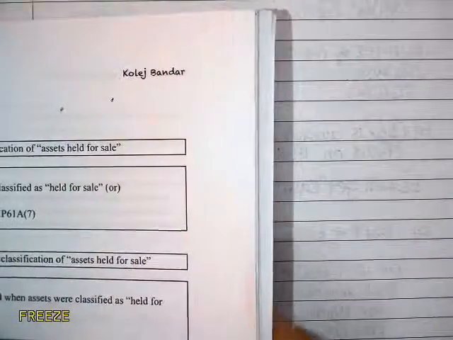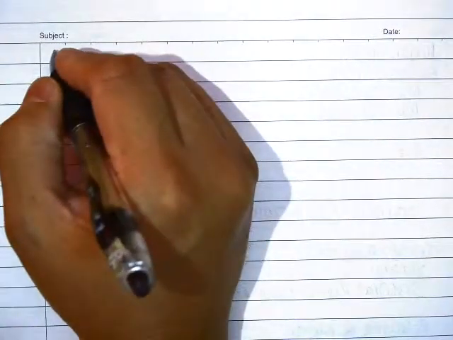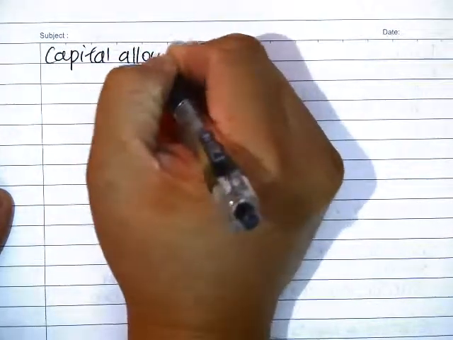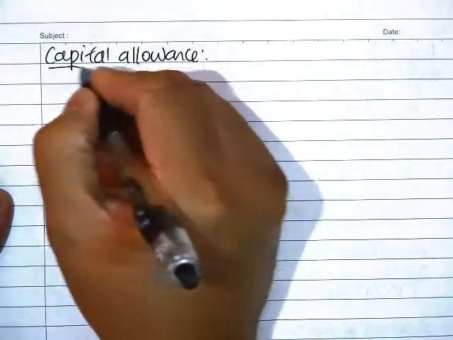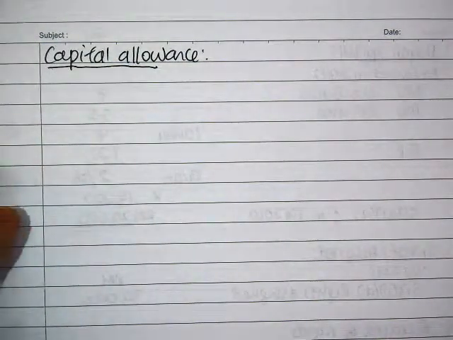Okay? Alright, now we finish issues on employment. Okay, I'm going to look at issues on CA right now. All right. Now, to allow us to move into what we're going to discuss, we just look at the overall first. Okay. Now, you probably remember that CA is given on your plant and machinery.